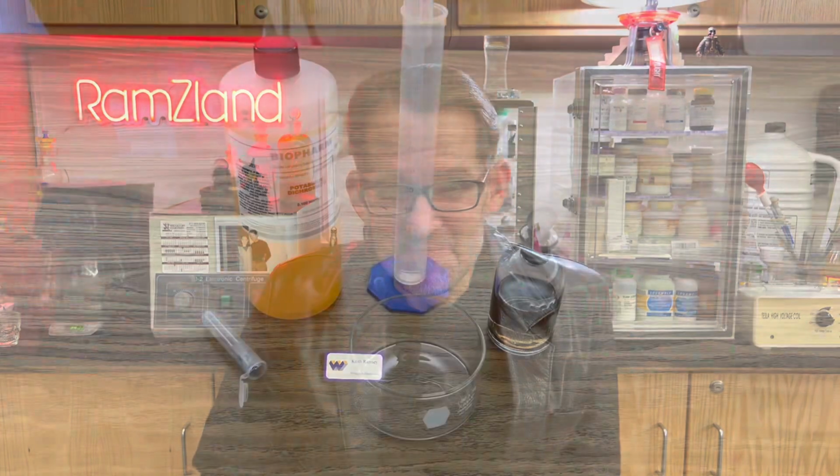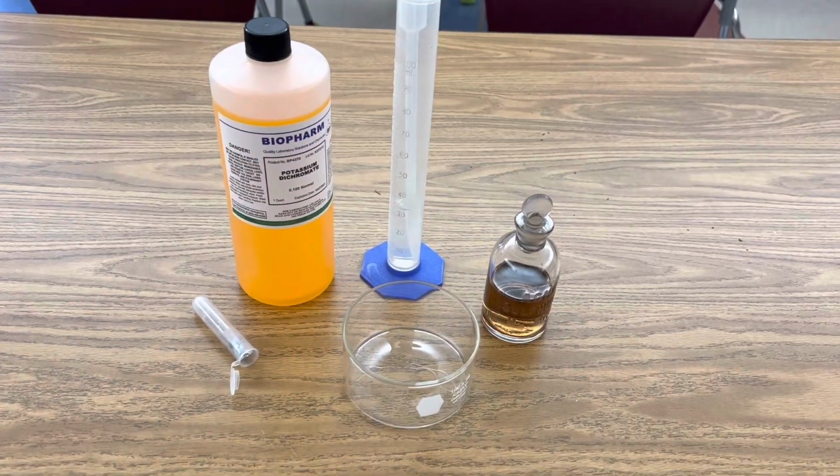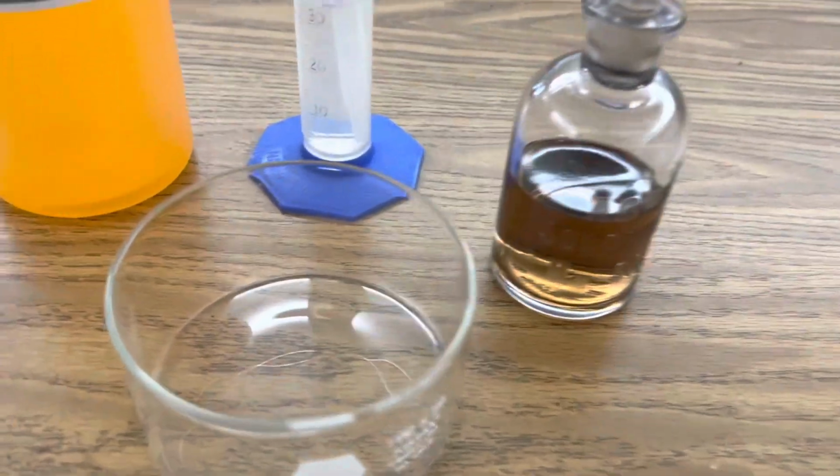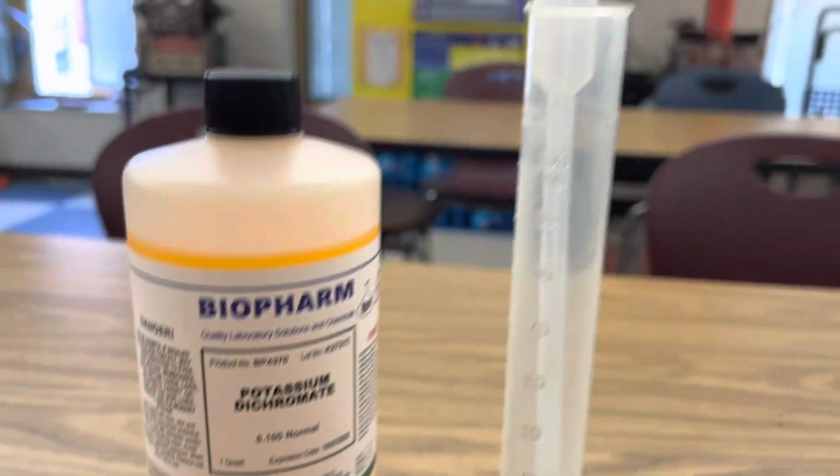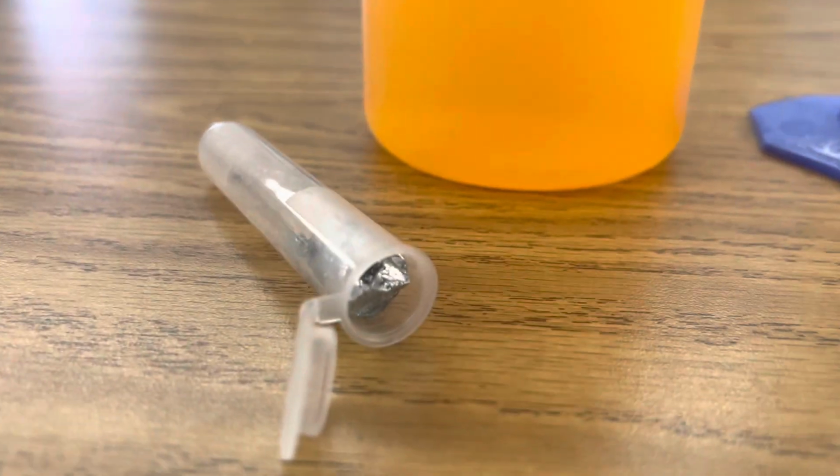Today I want to show you the beating heart of gallium. Check this out. All I'm using in this investigation is 18 molar sulfuric acid, my dish, some potassium dichromate, my dropper, and of course, gallium.